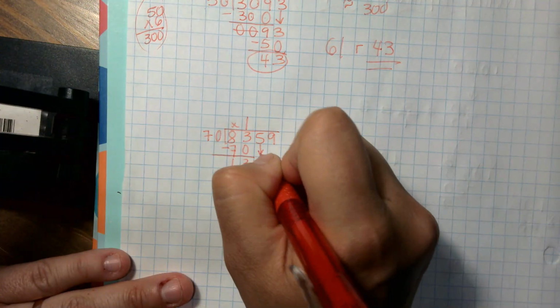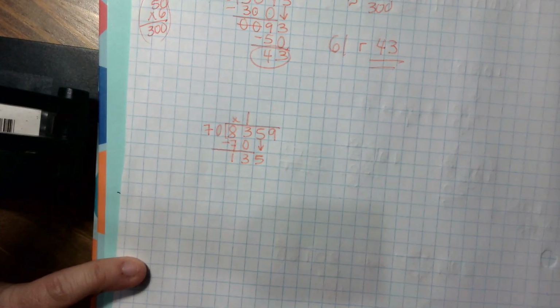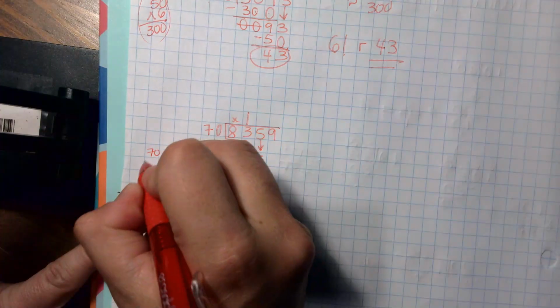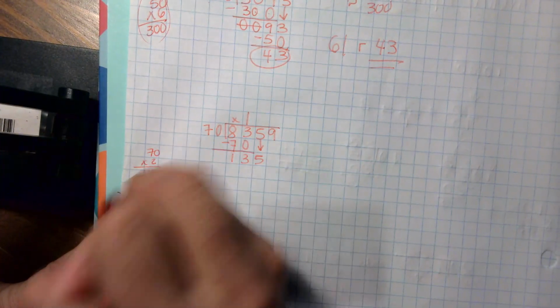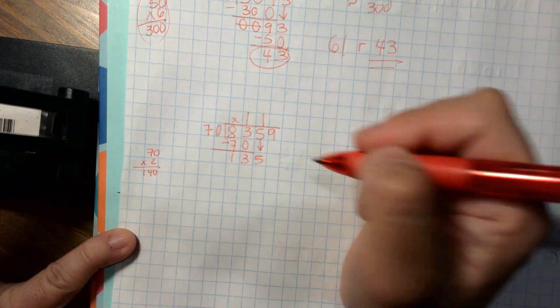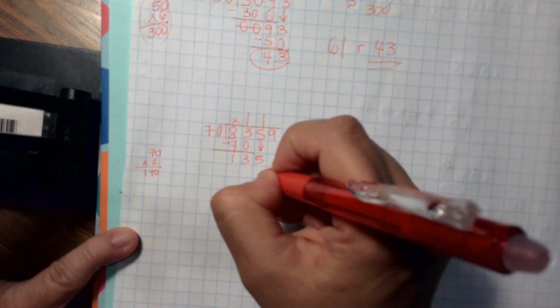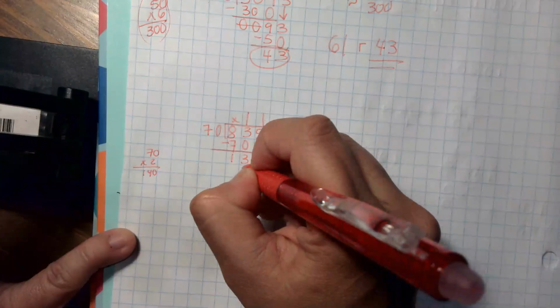Okay, so then I bring down the 5. How many times does 70 go into 135? Only one time, because 2 times would be 150, right? Because 7 times 2 is 14. So this is a 1 again. 1 times 70 is going to be 70. 1 times 0, 0. 1 times 7, 7. There you go.